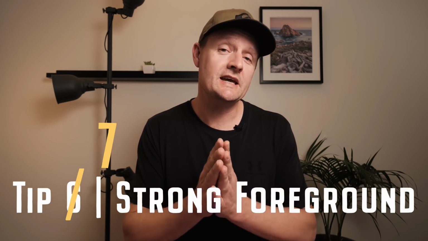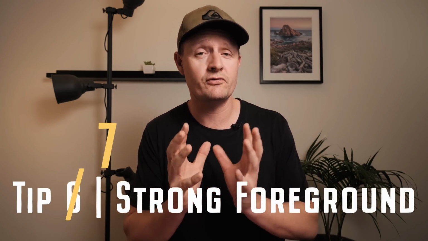Tip number 6 is about having a strong foreground interest. And I think that can be really important when it comes to seascapes, as well as other landscape images. It's particularly important to have a strong foreground interest when your midground and your background might not necessarily be very important, because it's just the general movement of the waves in the ocean.